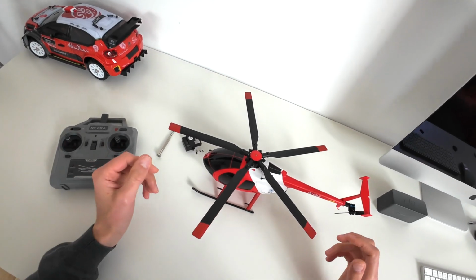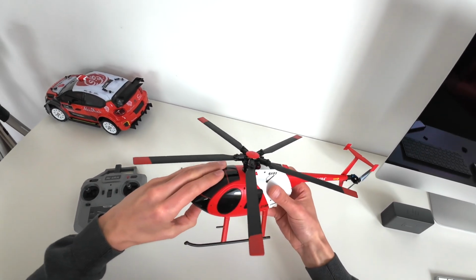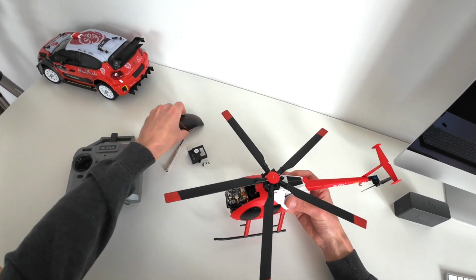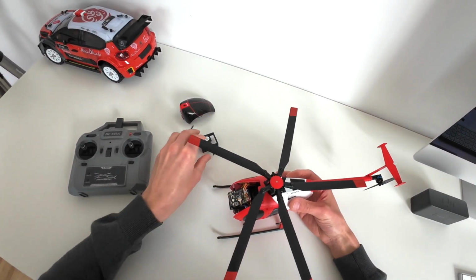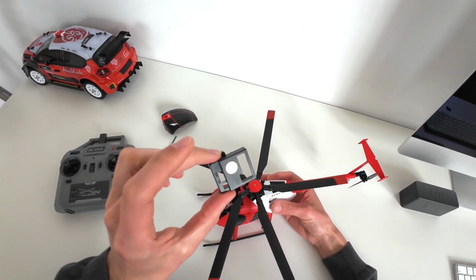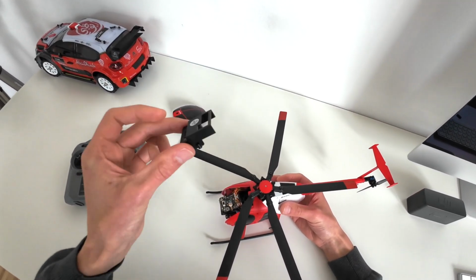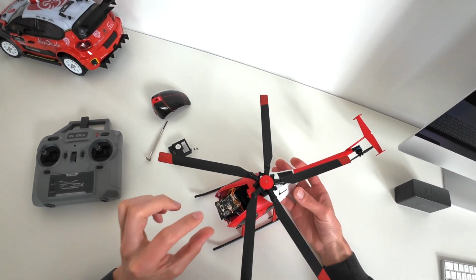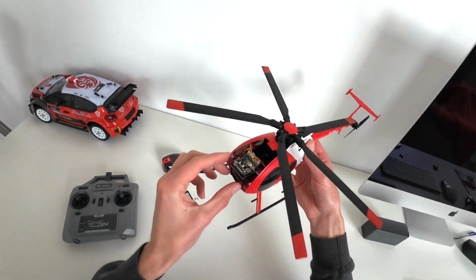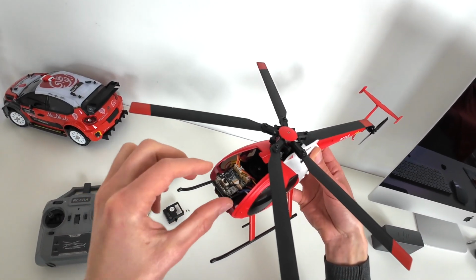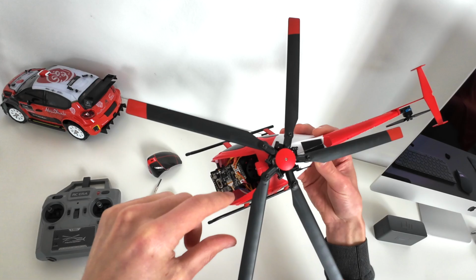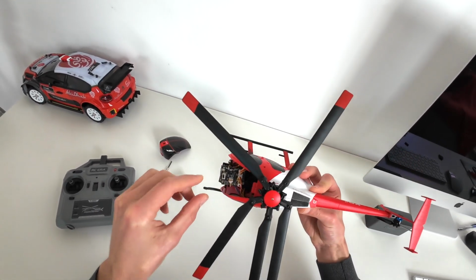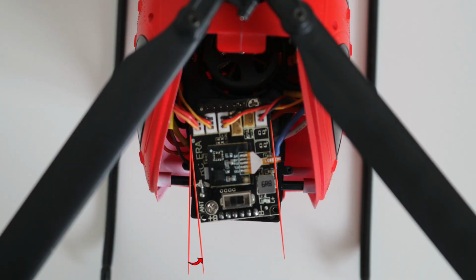So what I have done is I have taken off the canopy. I have taken this flight controller ESC cover off. I took a thick double-sided tape and mounted the flight controller ESC stack on the main frame sideways, as you can see.